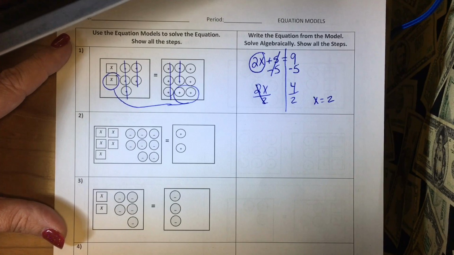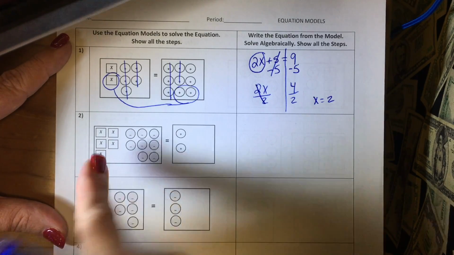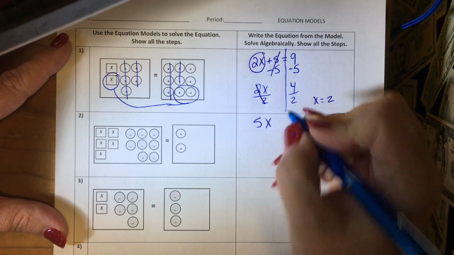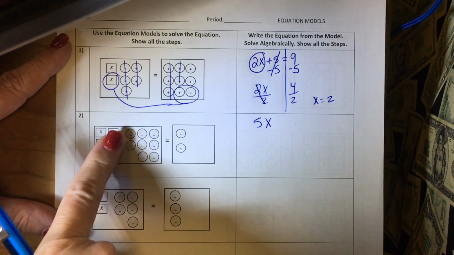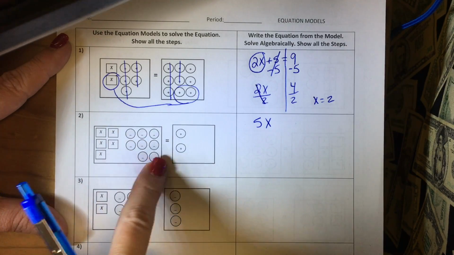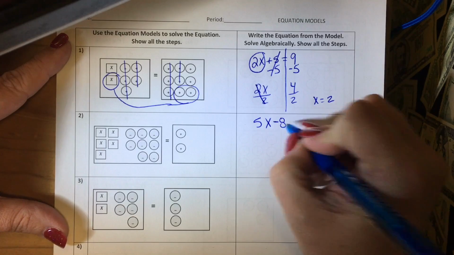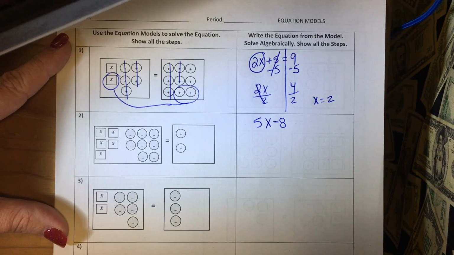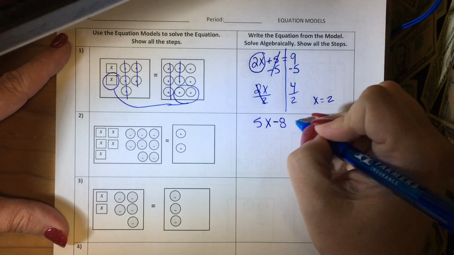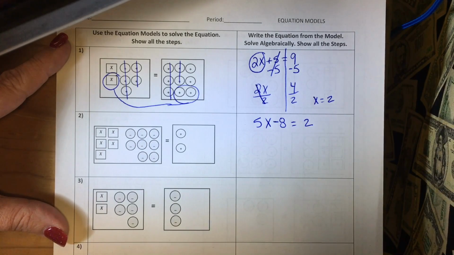All right, question 2 here. I have 5 x's. These are negative this time. So I have 1, 2, 3, 4, 5, 6, 7, 8. So I have negative 8 or minus 8. It's the same thing. And I have positive 2 on the other side.